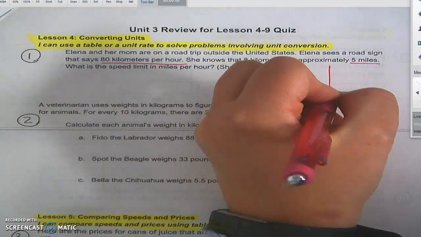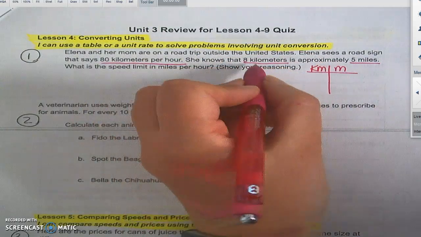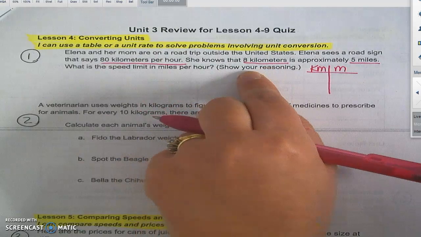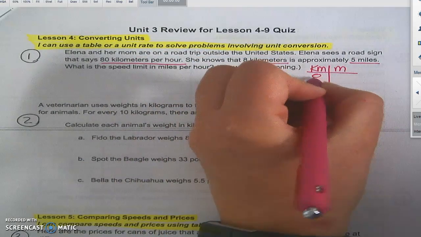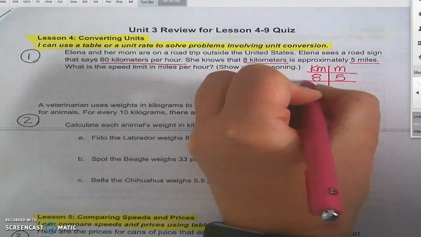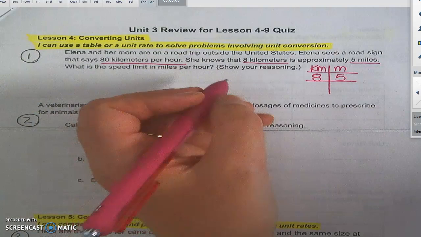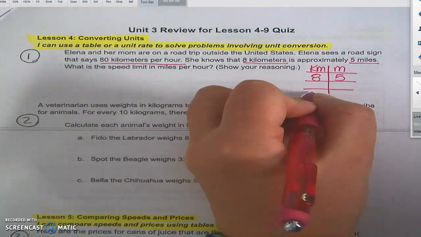I'm going to set up a table. This is my kilometers. This is my miles. My first set of information, even though it wasn't the first they gave me, this is what I need to start with because I have both numbers. I have 8 kilometers goes with 5 miles. And then I have 80 kilometers per hour. So since my other information is kilometers, I'm going to put it on the kilometers side.